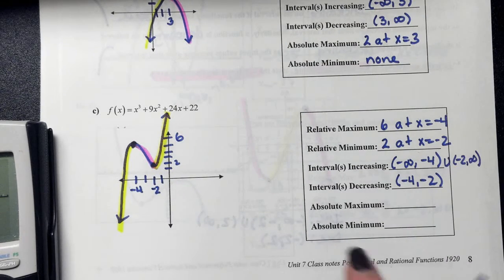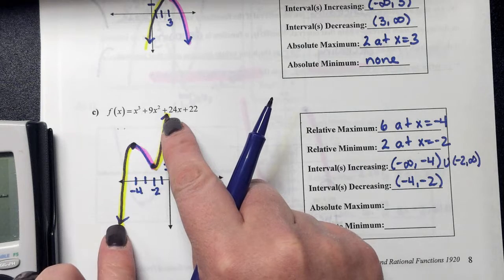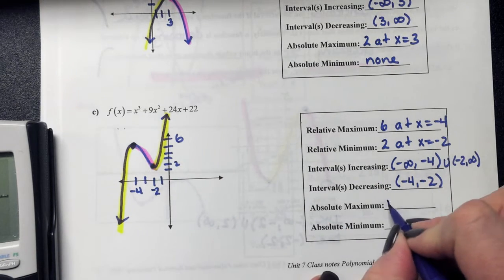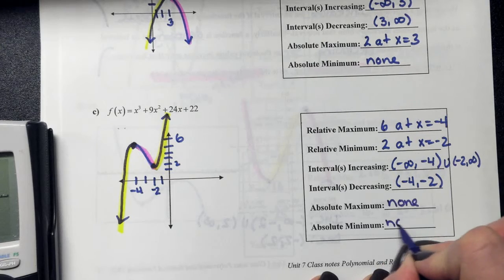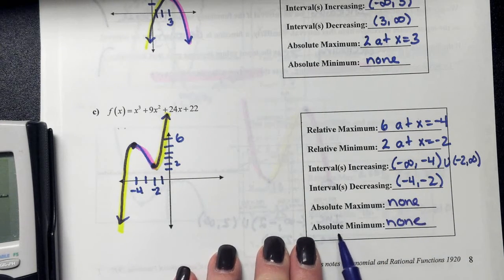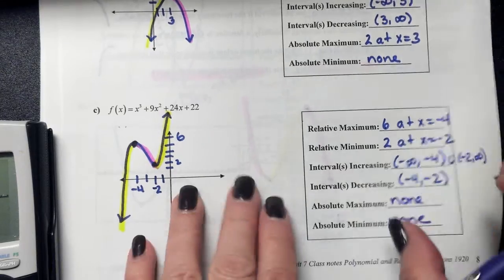Remember, to be an absolute maximum or absolute minimum, you have to have the highest or lowest point on the graph. Because of this end behavior, I'm going all the way to positive infinity and negative infinity, there is no absolute maximum, there is no absolute minimum. Remember, they have to be the highest and lowest points on the graph to have one of those.